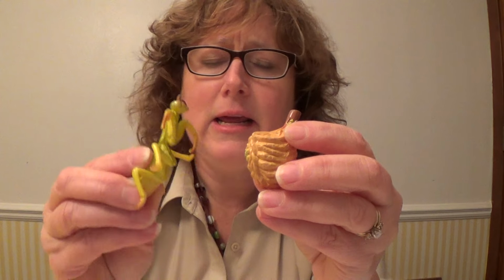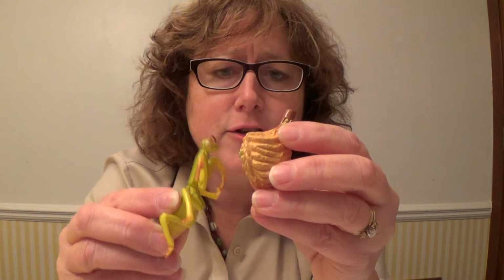And then out of the egg sac comes tiny little baby nymphs. They're little tiny baby insects. So the mama says, "Oh, my little baby, you look just like me. I am going to call you Nymph."